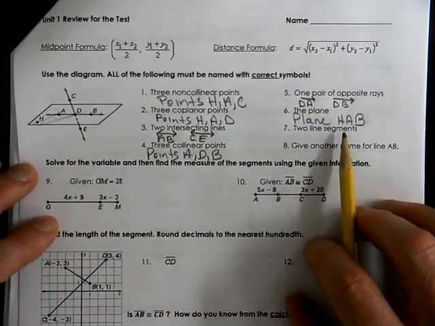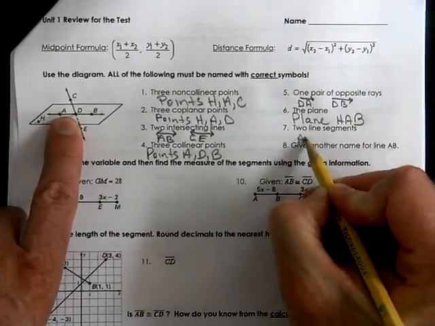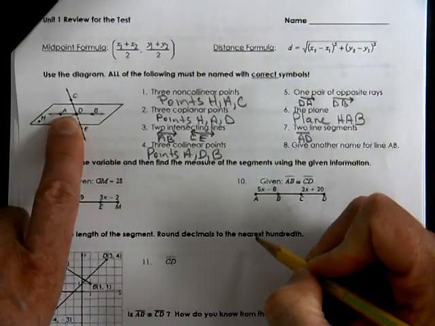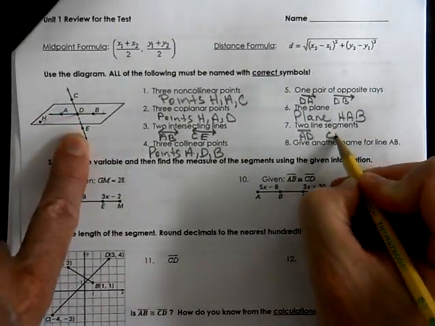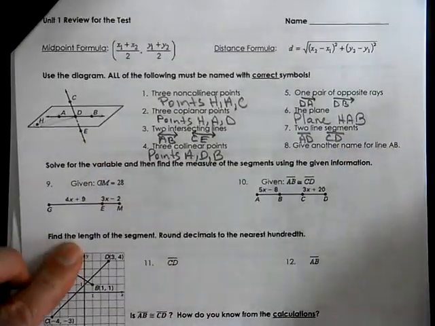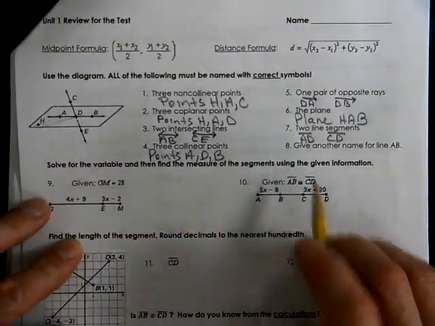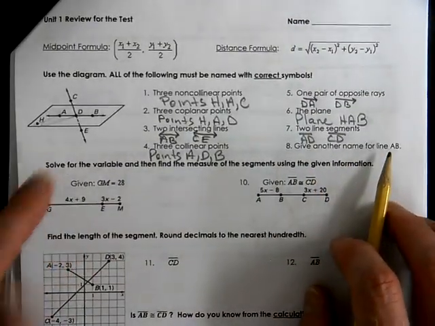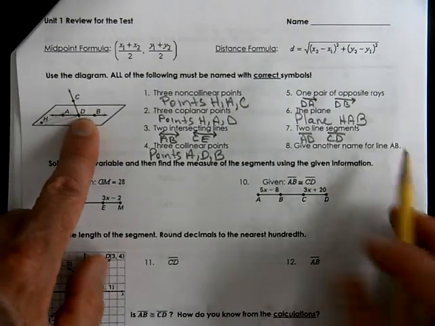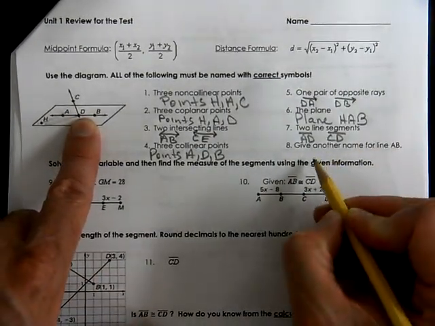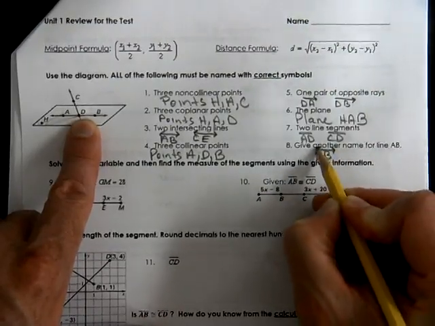Two line segments. Well, there's a whole bunch of line segments. We have segment AD. We have segment CD. There's a whole bunch of line segments. Segment AB, you could do that one. Give another name for line AB. So any 2 points along that line. So we could call it DB with the line segment above it.